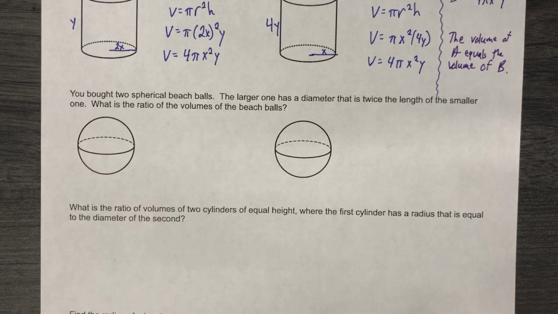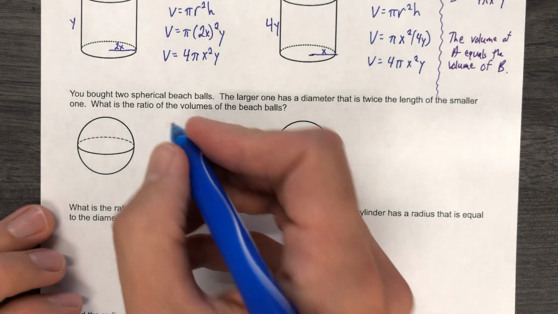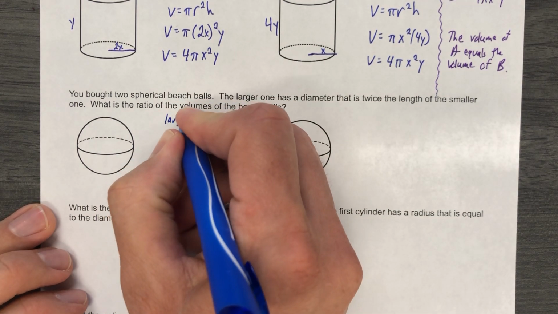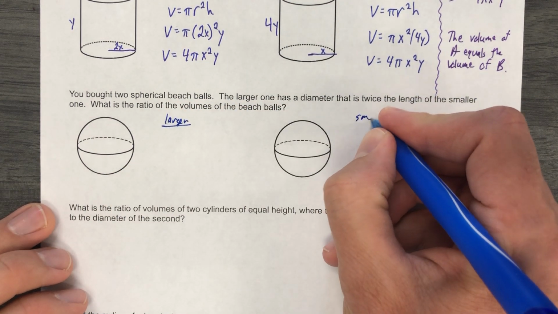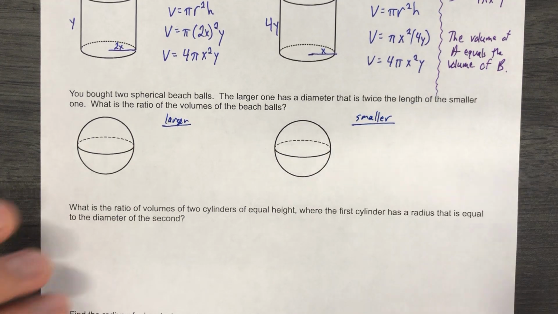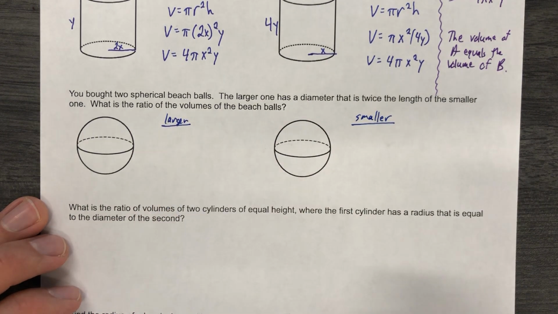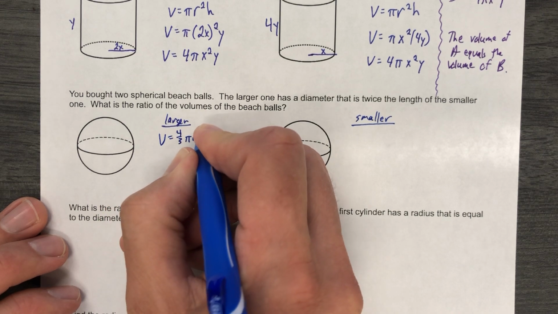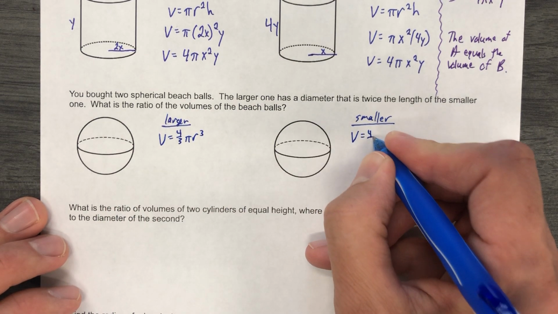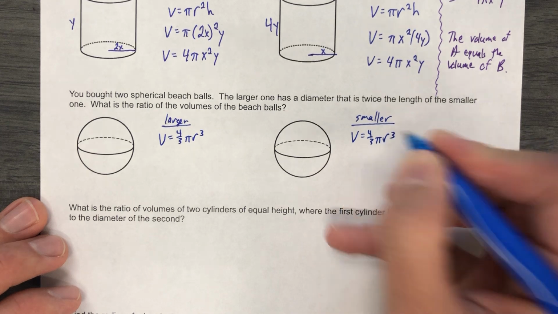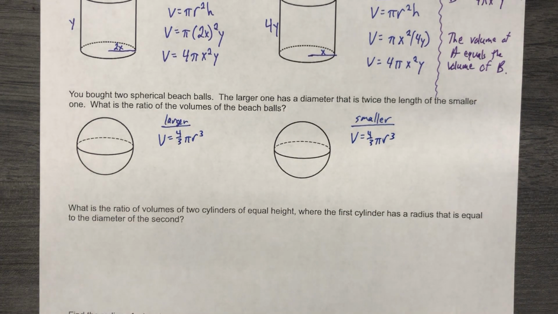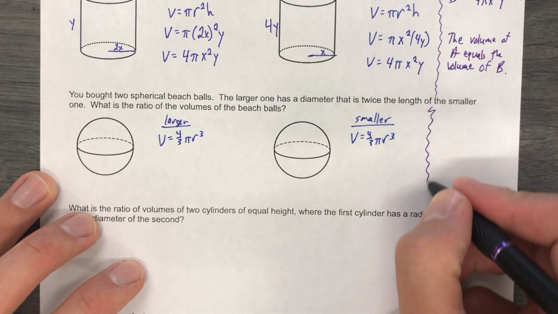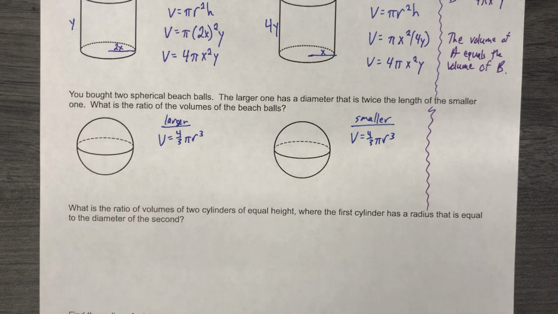You bought 2 spherical beach balls. The larger one has a diameter that is twice the length of the smaller one. Now, clearly in our picture, they look the same, but I'm going to say that this one is larger, and this one is smaller, even though the pictures do not show that. And I want the ratio of the volumes. So let's go ahead and write 4/3 pi r cubed and 4/3 pi r cubed. We're going to do some sort of ratio on this one as well. Let's put a squiggly. You're going to need some scrap work somewhere.